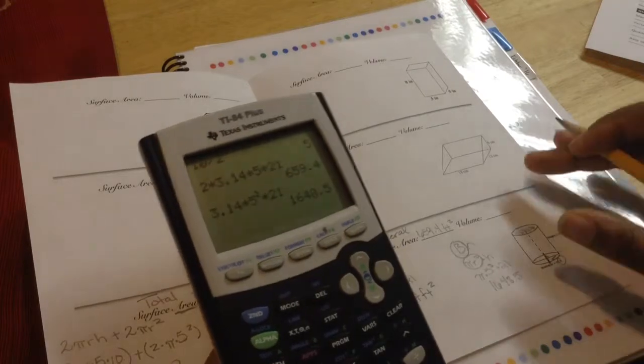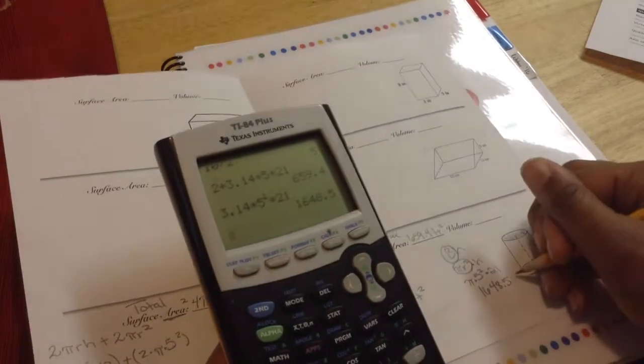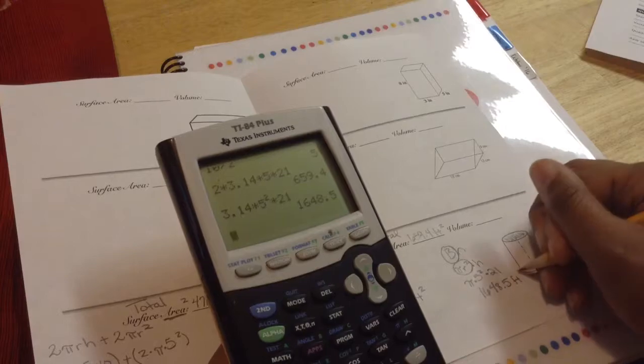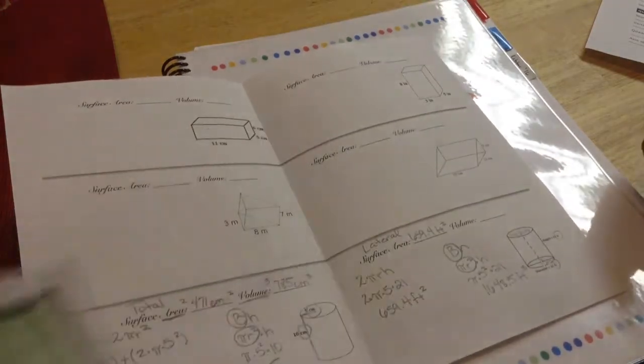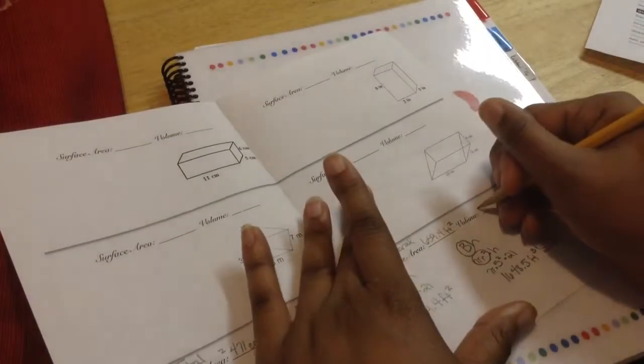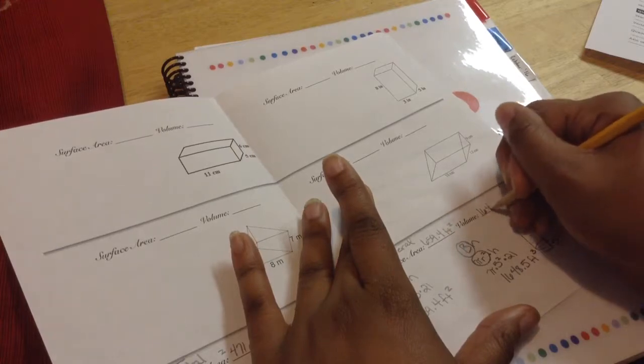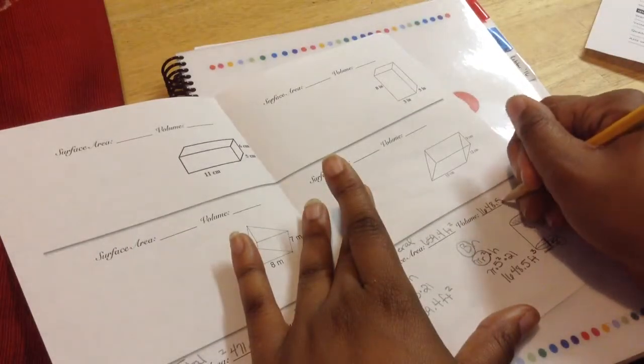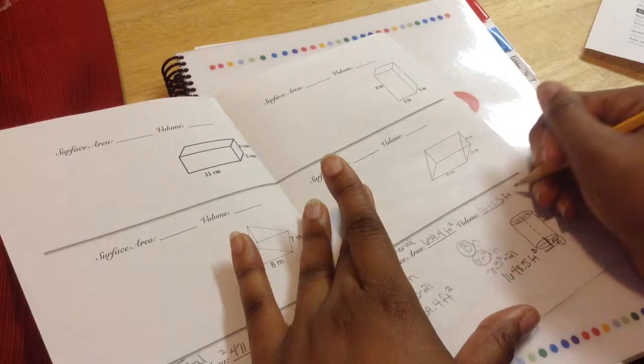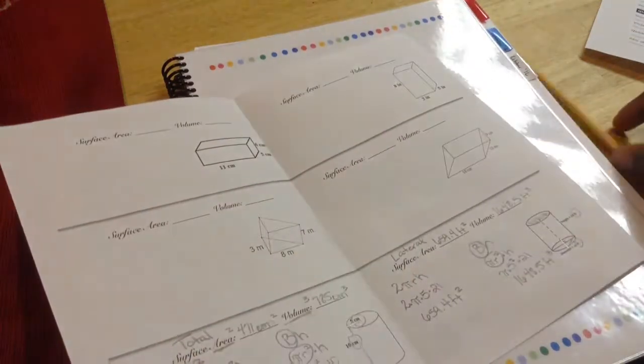What are my units? Feet cubed. Write it in. Okay?